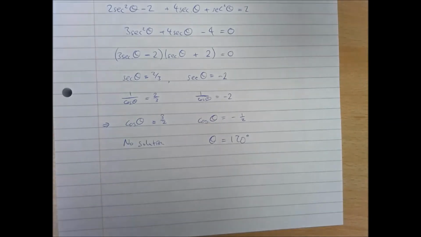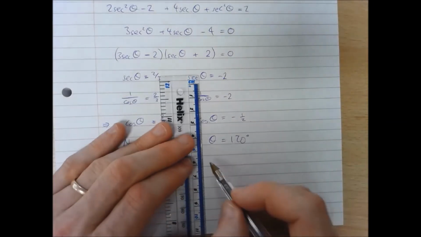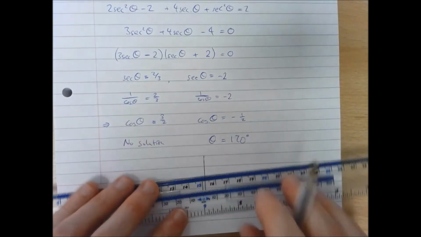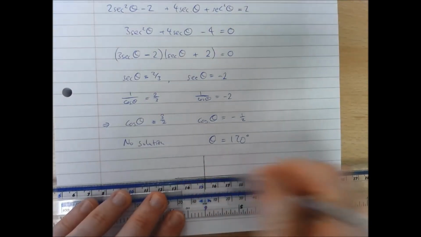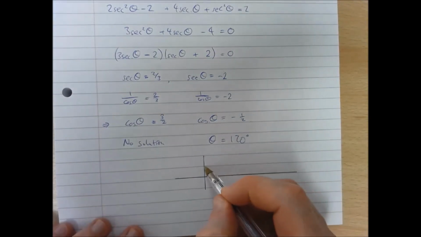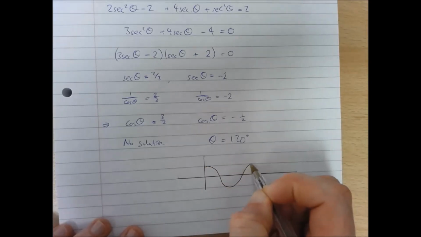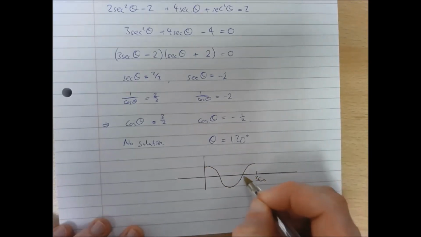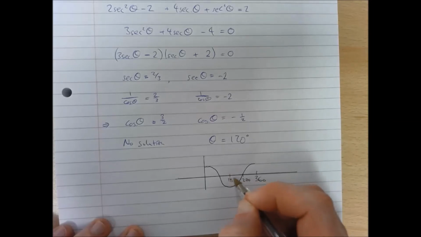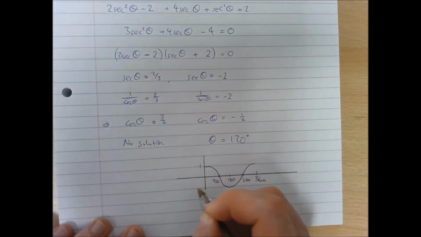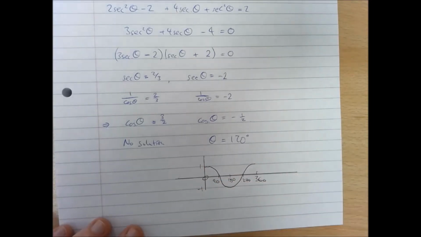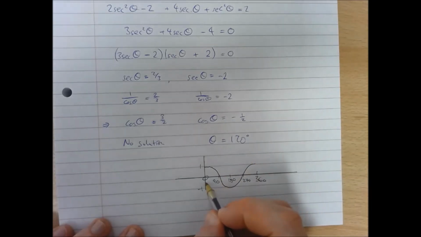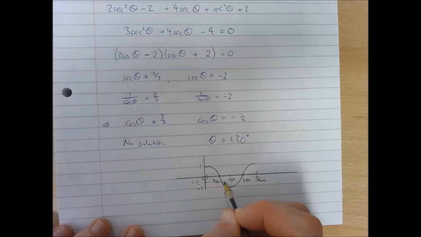So if we do a quick sketch of the cosine curve. Okay, there we go, 360, 270, 180, 90, 1, minus 1. And where are we at? We're at 120 because it's a minus 1/2 here. Dot dot dot dot dot up.